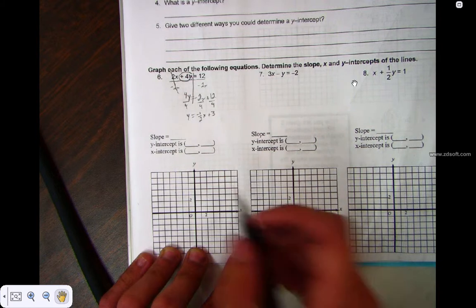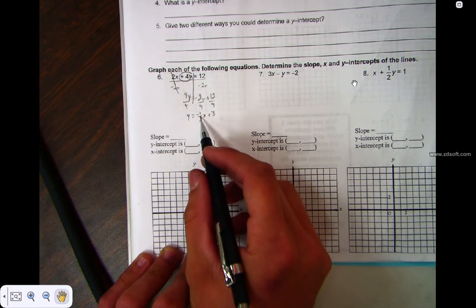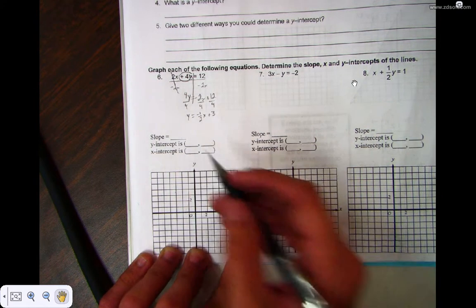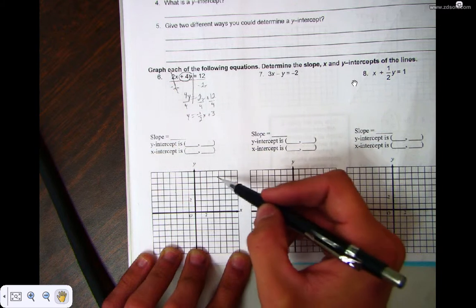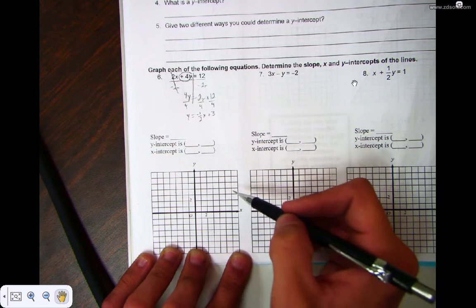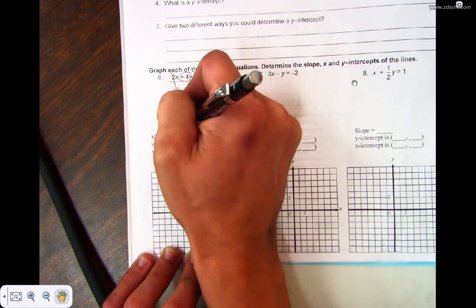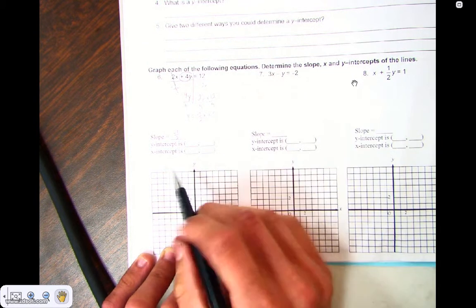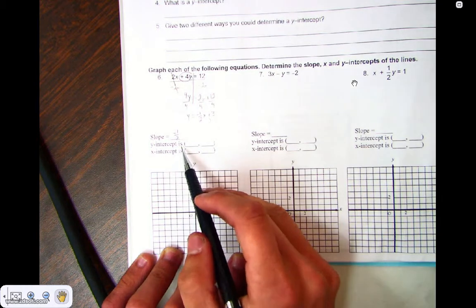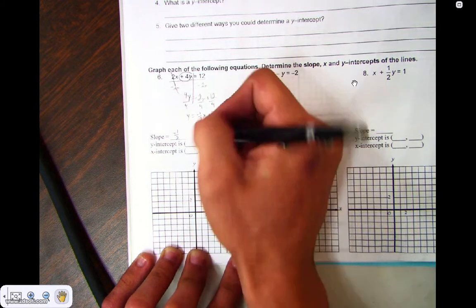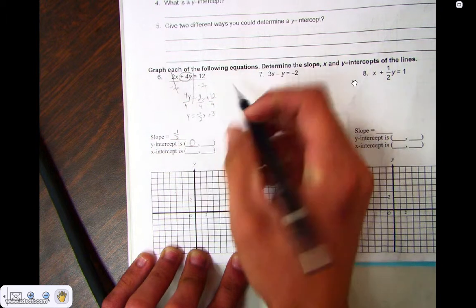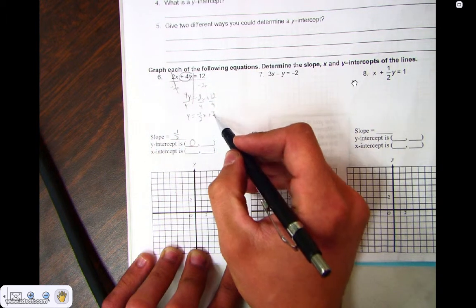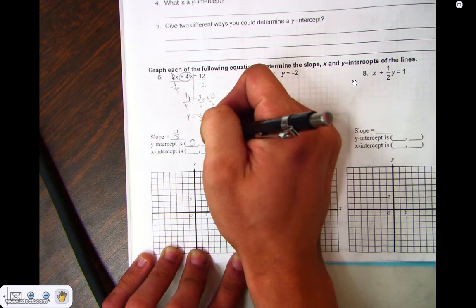Okay, so now my slope is going to be negative 1 over 2. So I'm going to go down 1, right 2, down 1, right 2, down 1, right 2. That's what that slope means, negative 1 over 2. And the slope is always going to be connected to that x. The y-intercept is going to be when x equals 0. So if we plug in 0 for x, then y is going to be positive 3.